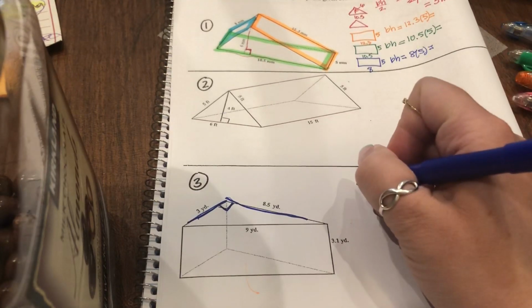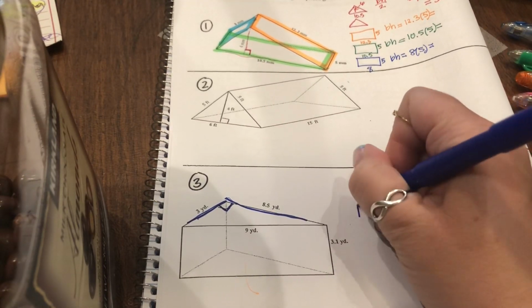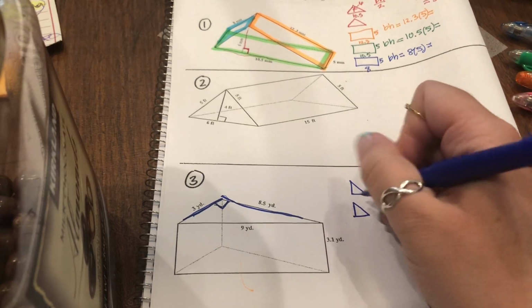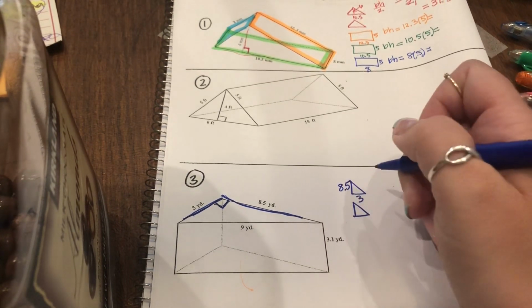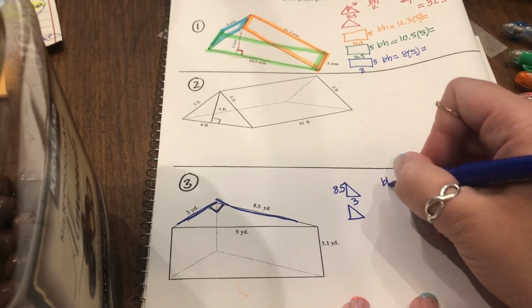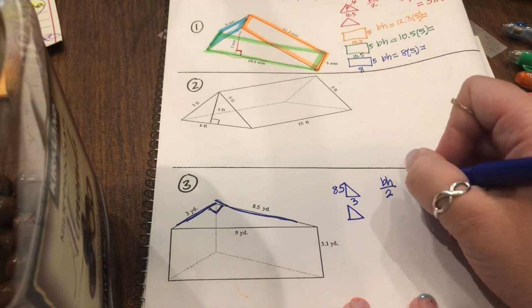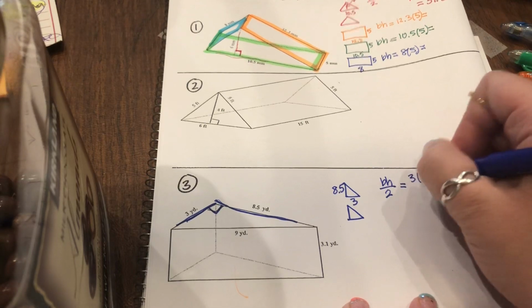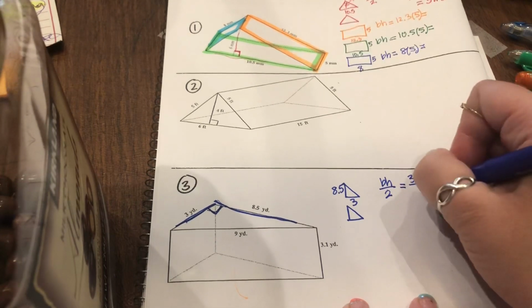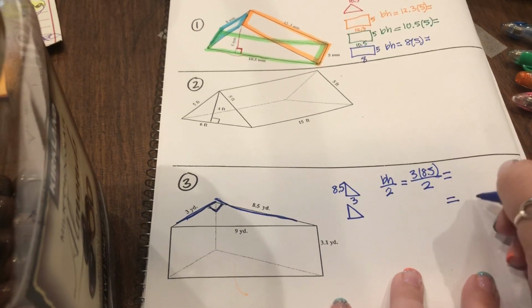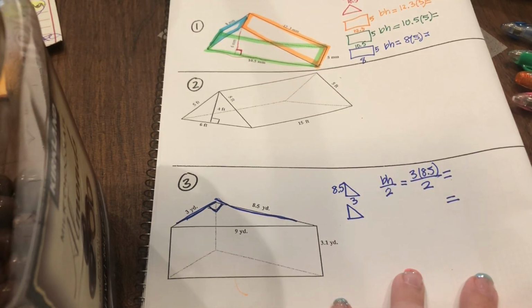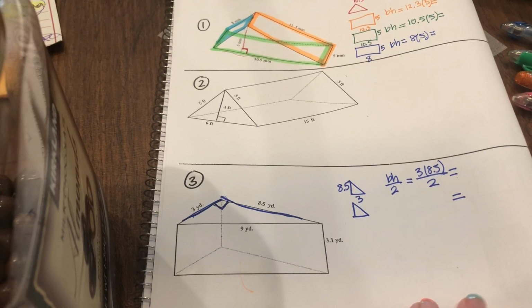So when you draw your two triangles, your base length is 3, your height is 8.5. And remember, always write your formulas, because for a triangle, it's base times height divided by 2. So 3 times 8.5 divided by 2. Okay, you're going to get that answer, and then you're going to do the same thing because there's two identical triangles. And then how many rectangles should you have coming off of it?